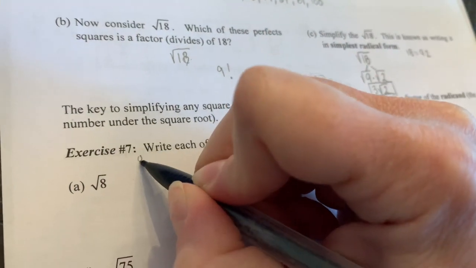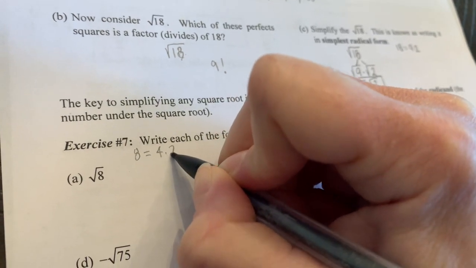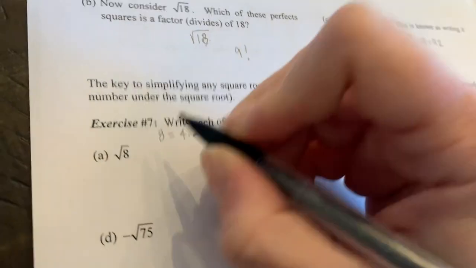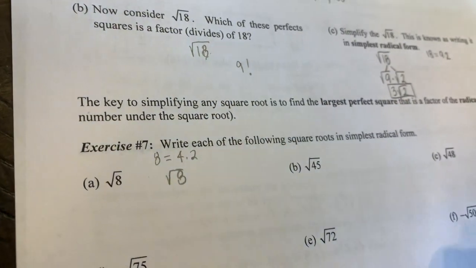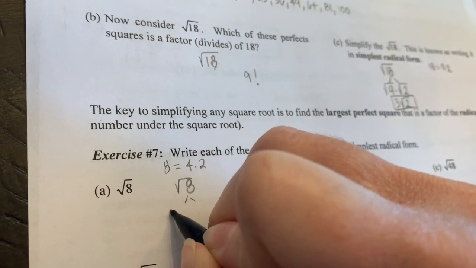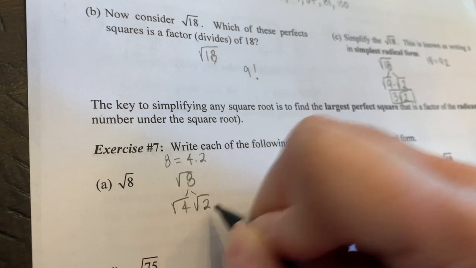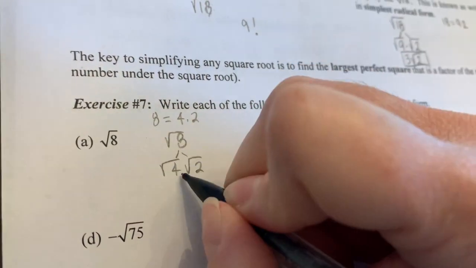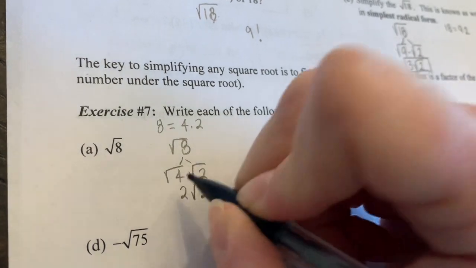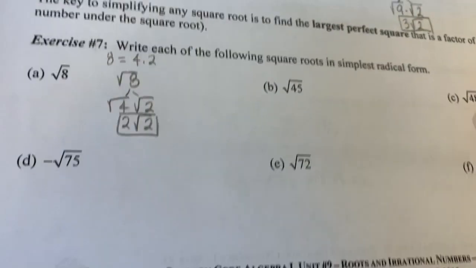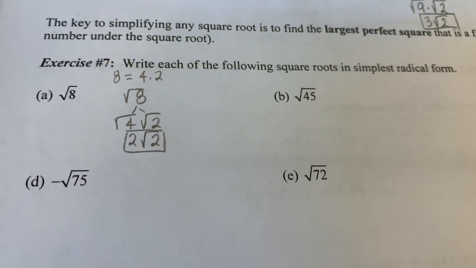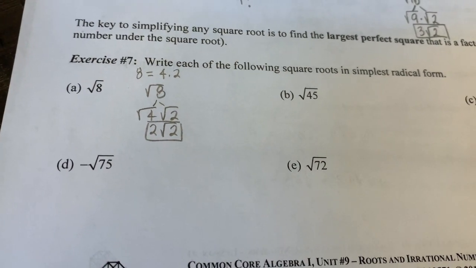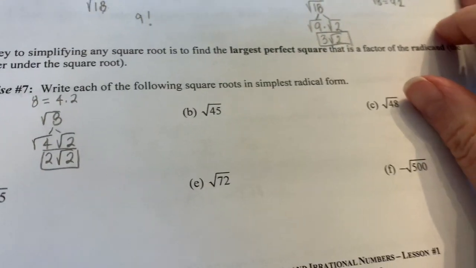You can always write it off to the side if you want to. 4 times 2 will give me 8, right? So I take my square root of 8 and I rewrite it as the square root of 4 times the square root of 2, and I simplify my perfect square. The square root of 4 is 2. So this is 2 radical 2, and you can say rad 2 if you want. That's my answer. Let's try 45.